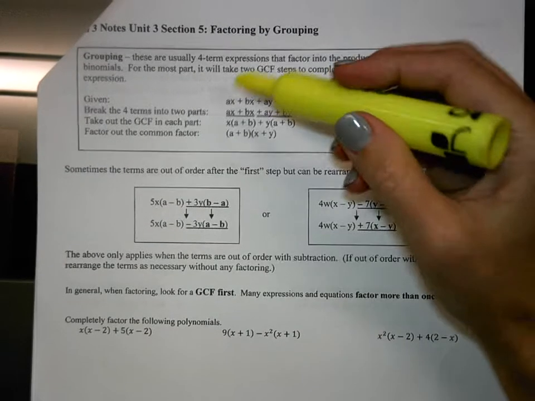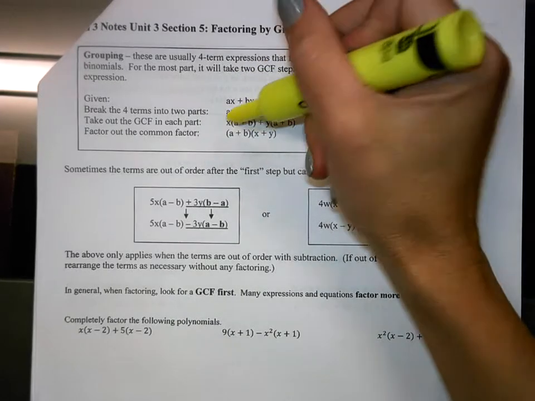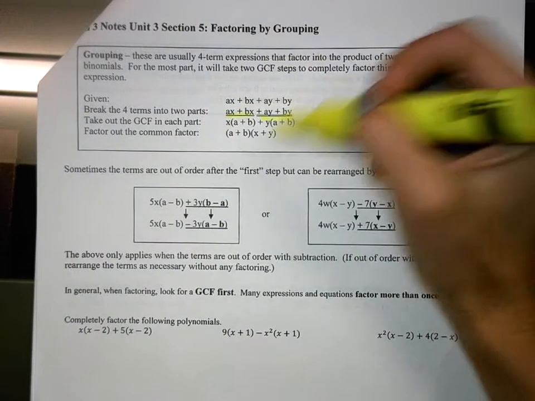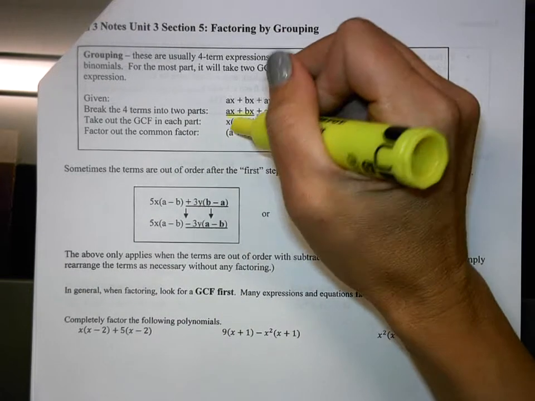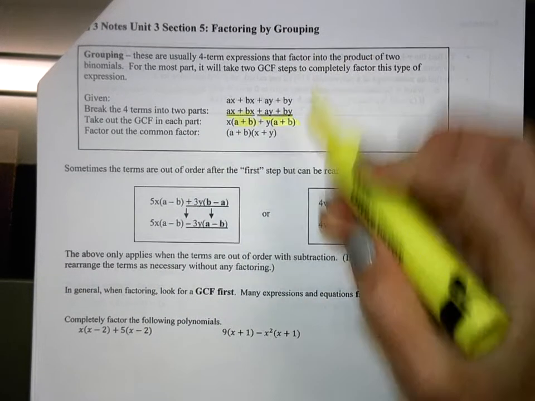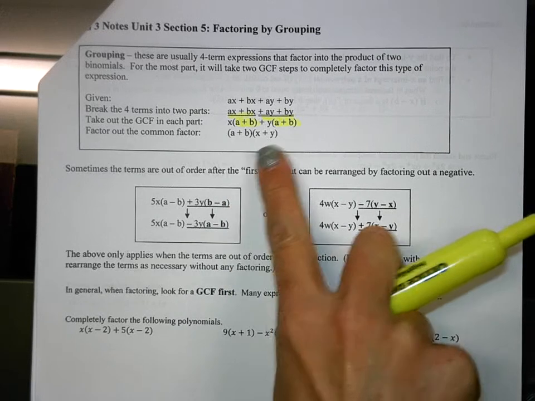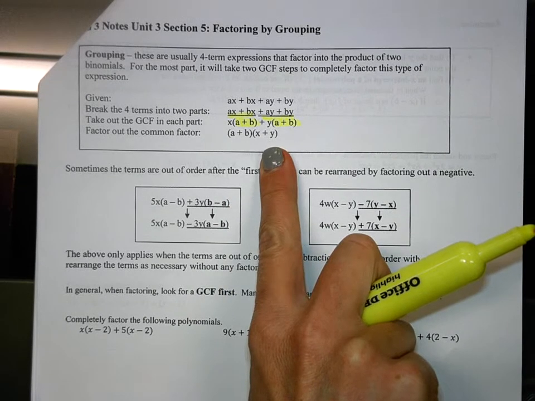So we know how when there are 4 terms, we separate them into 2 groups. We take the GCF of each group, and then now you have a GCF of the entire problem, which then factors to be your a plus b and x plus y.